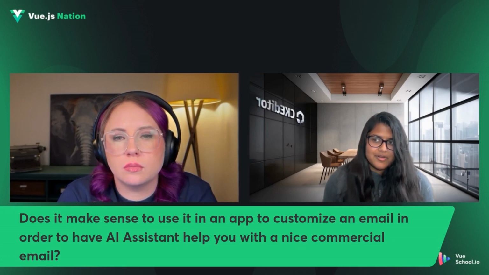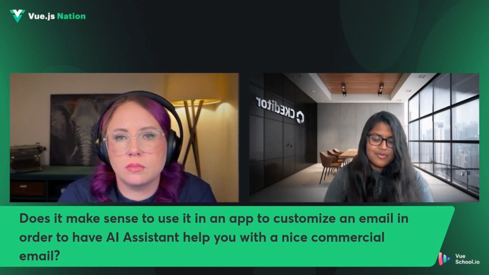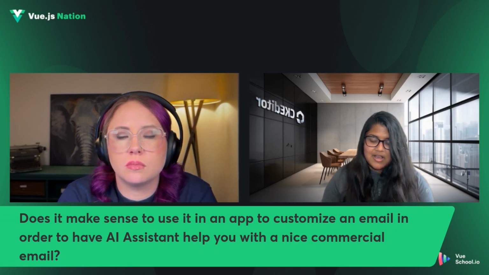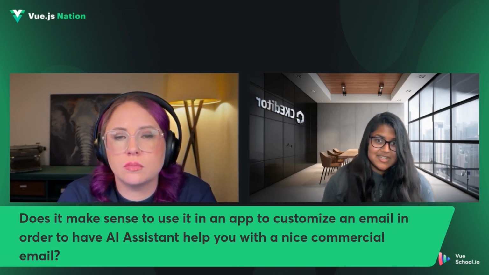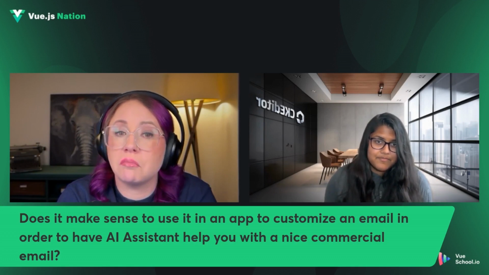So one of our popular demos that I like to do is just show how customizable it is. In that custom dialog box, I would just say, write a custom email announcing the launch of this AI assistant. And it actually, in HTML format, will print out that email for me.